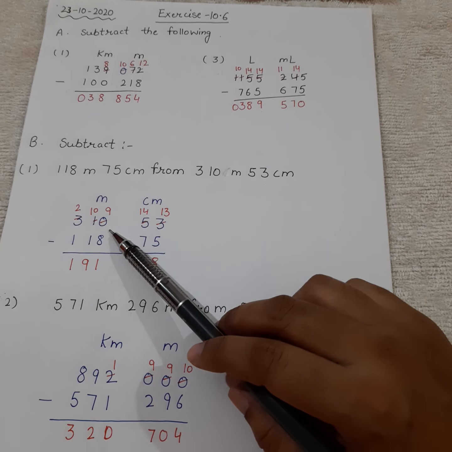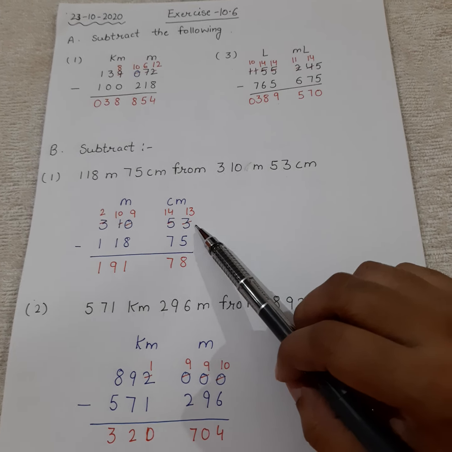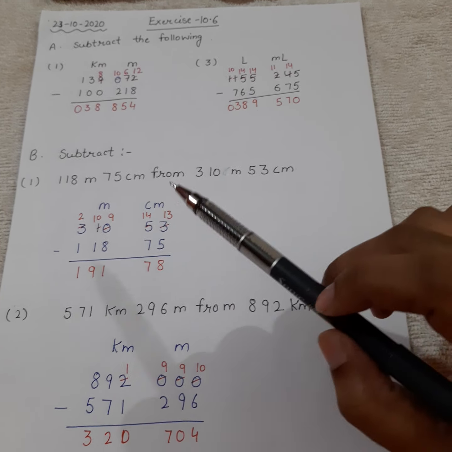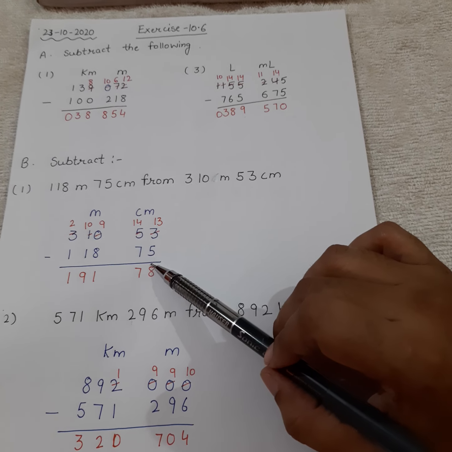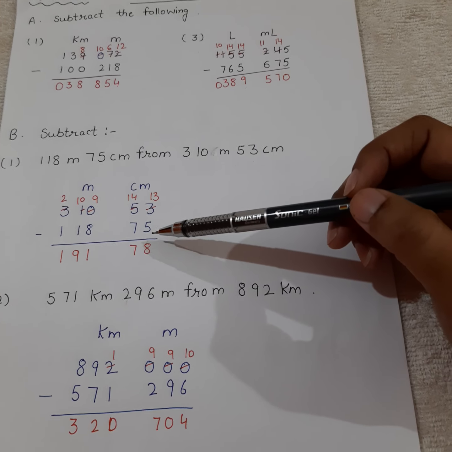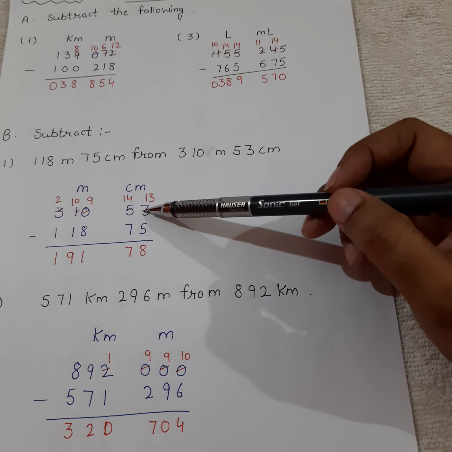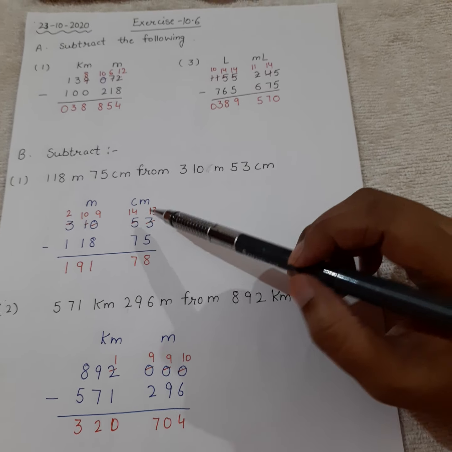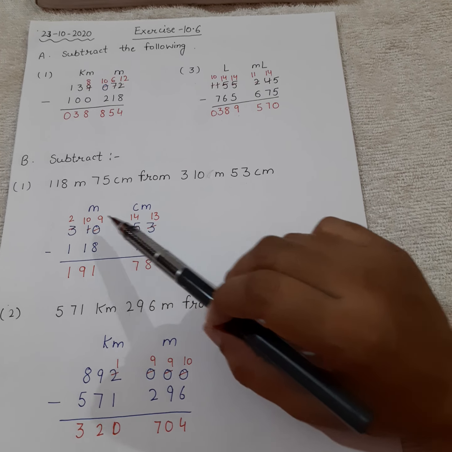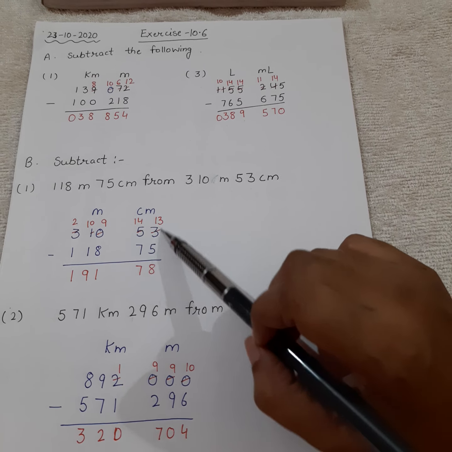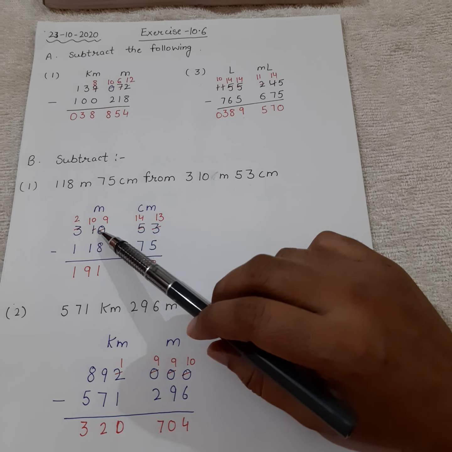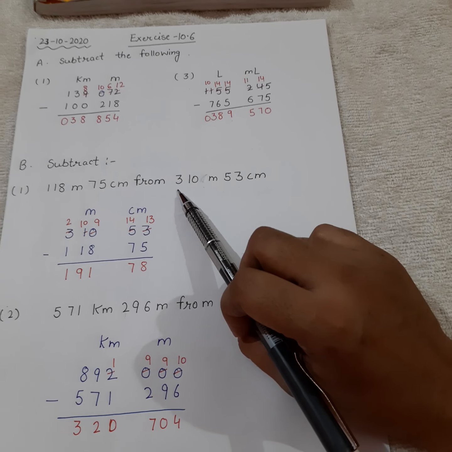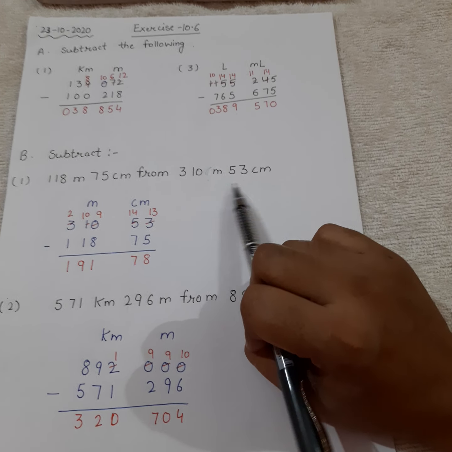Now in the meter column 310, in the centimeter column 53. Then down, meter 118, below 310, and 75 centimeter, below 53. One more thing I want to clear here. If you can see, 75 is bigger than 53, and we always have to subtract from the bigger. But here the complete number is 310 meter and 53 centimeter. These are not individual 53 and 75, right? They are all together. 310 meter 53 centimeter, so 310 is bigger. This means the complete number is the bigger one. From this we have to subtract.